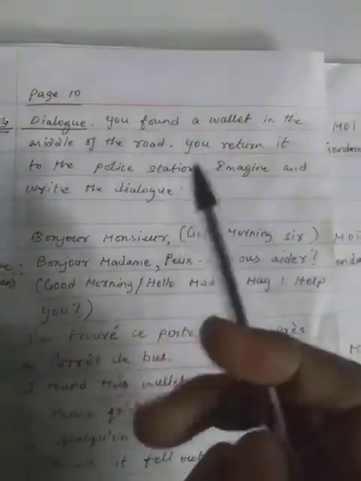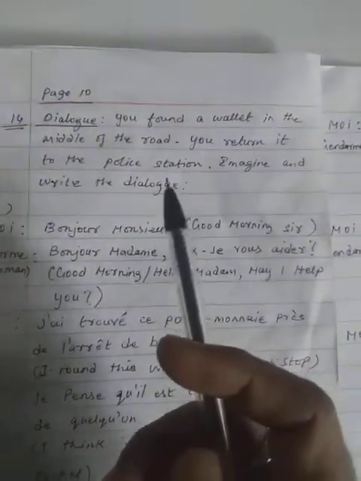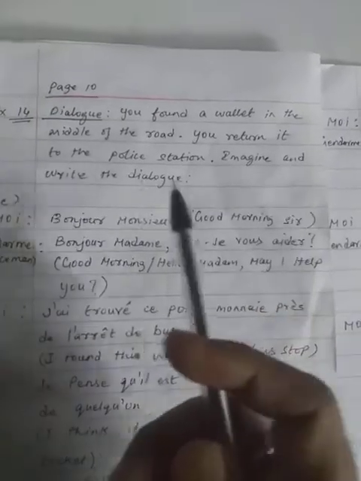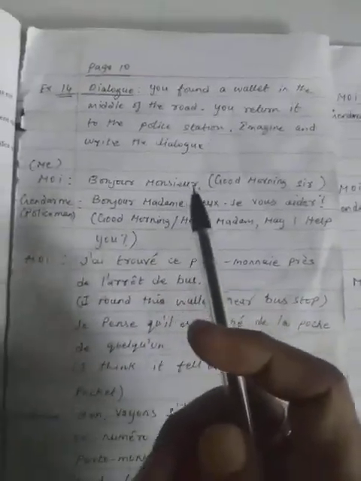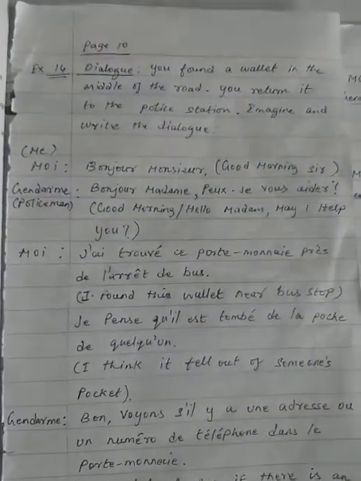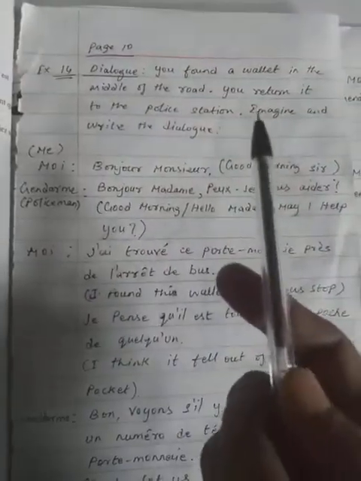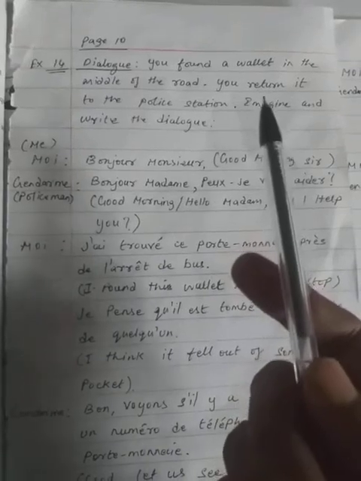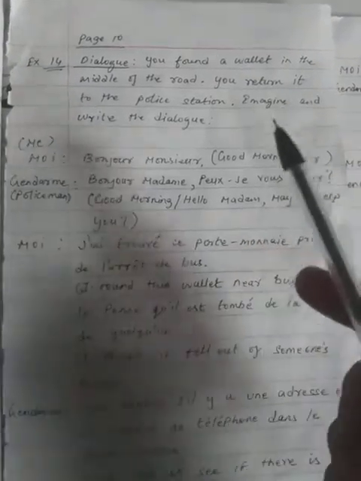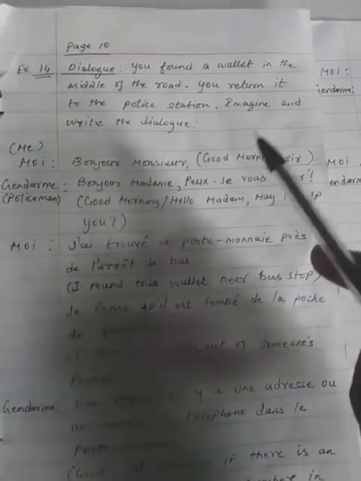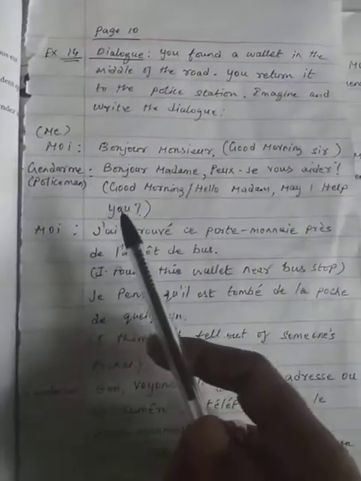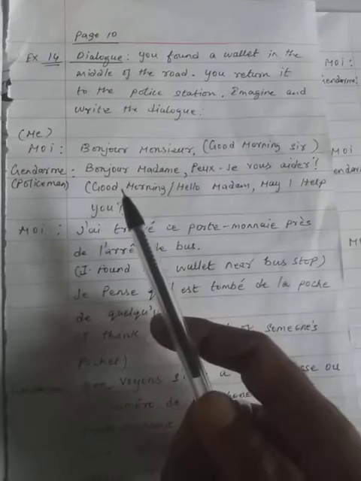What is the translation? Dialogue writing. You found a wallet in the middle of the road. You return it to the police station. Imagine and write the dialogue. You have to imagine a conversation between you and the policeman. You have found a wallet. You are returning it to the policeman in the police station.